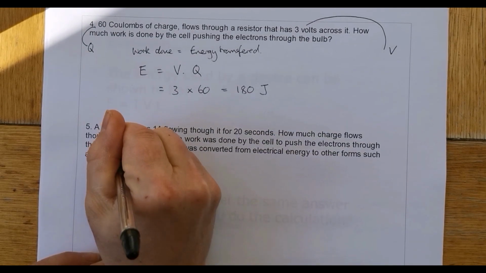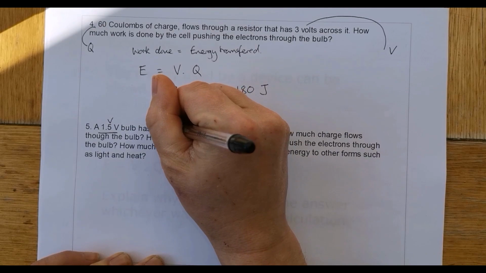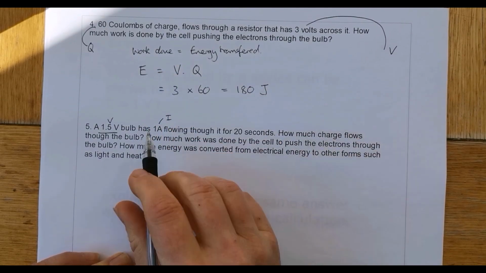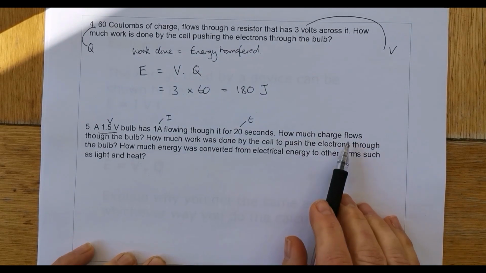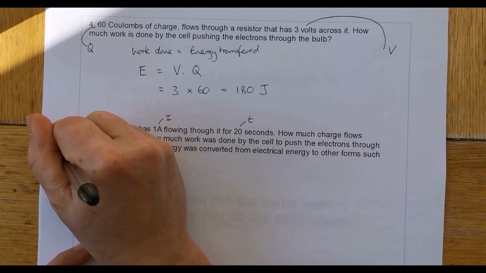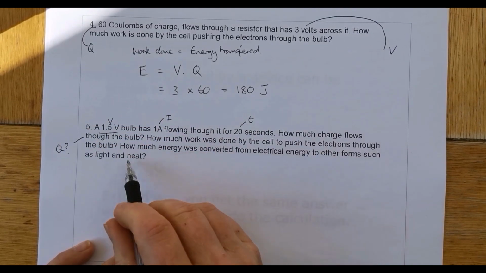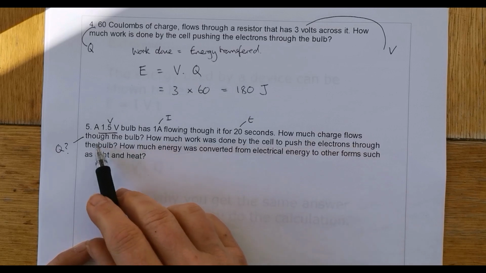Right, this one looks a little bit more tricky. A 1.5 volt bulb has a 1 amp current flowing through it for 20 seconds. How much charge flows through the bulb? Okay, so they're asking for Q here. How much work was done by the cell to push electrons through the bulb?